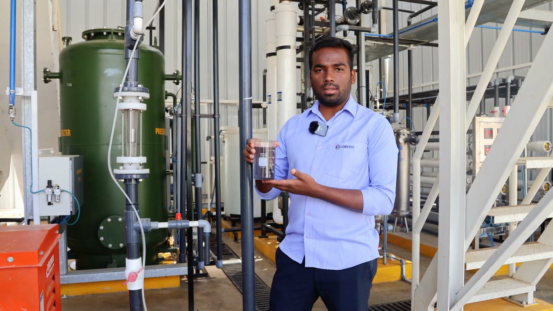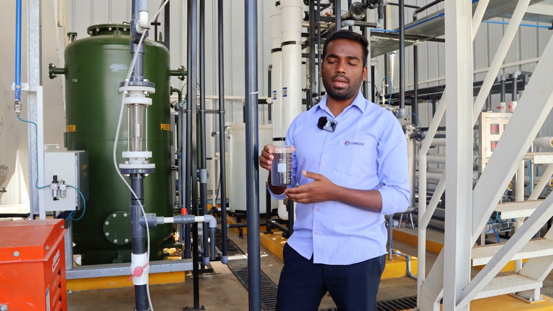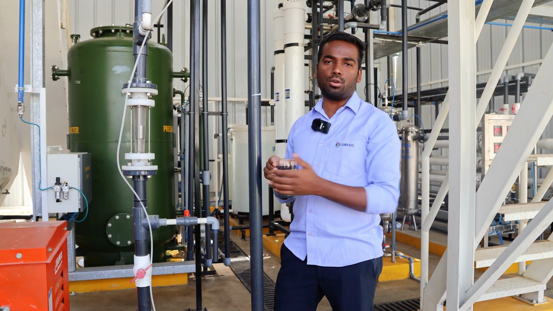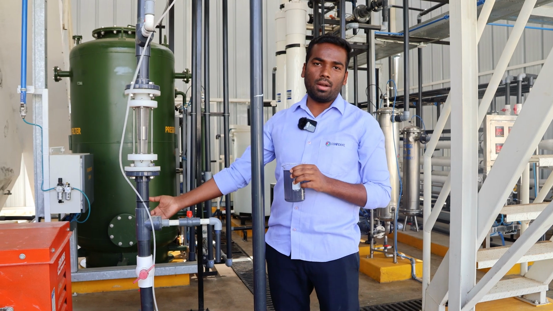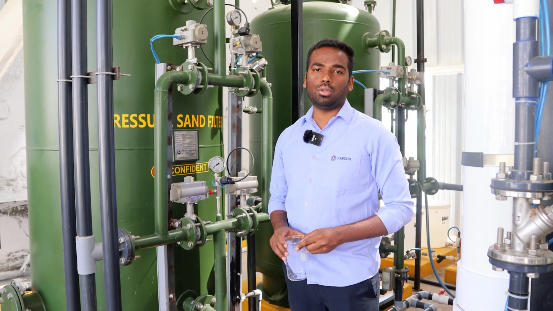This is the wastewater. This water we are pumping to the electrocoagulation skid, the first process. Here we are using acid for pH neutralization. This is the air blower for equalization of the tank. The tube settler outlet water will come to the next process.